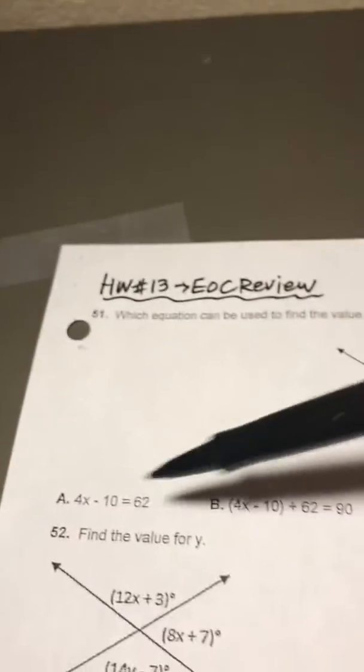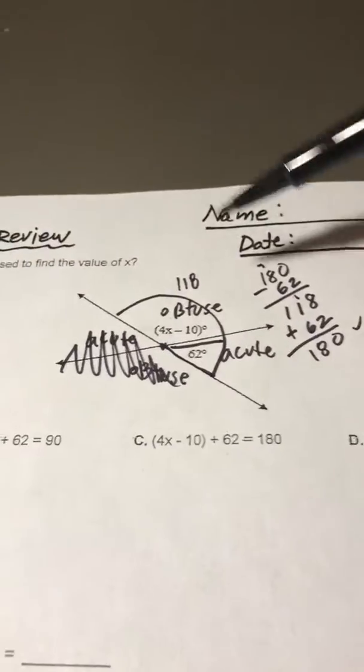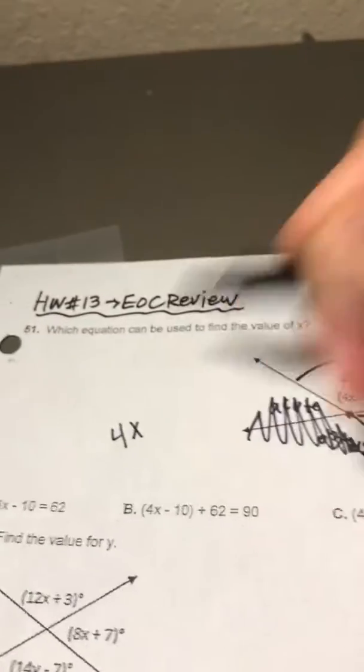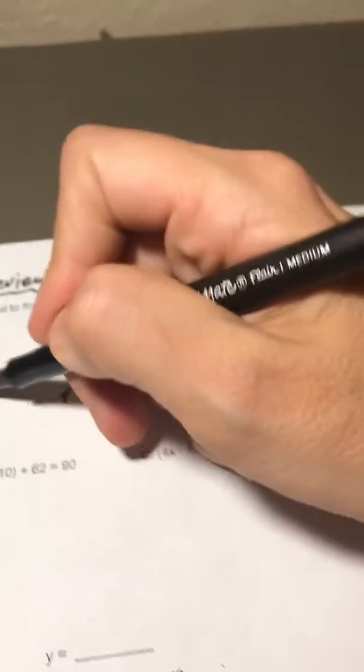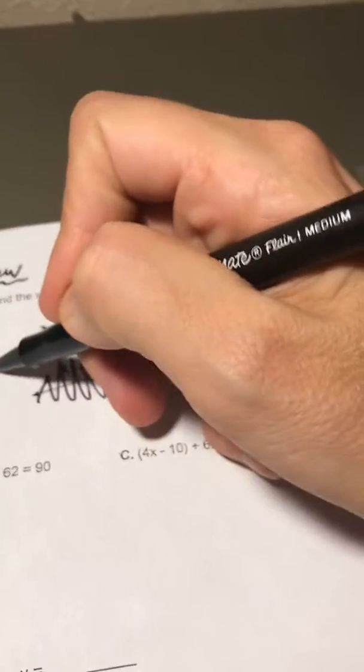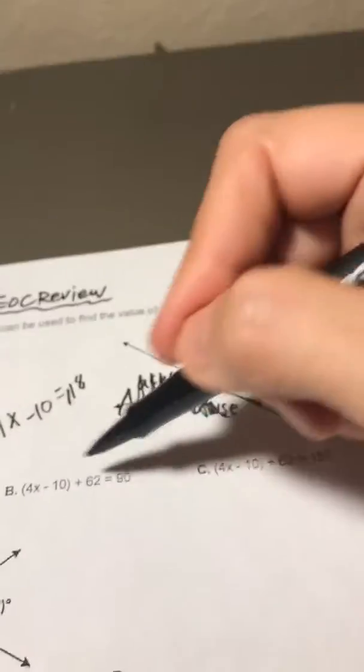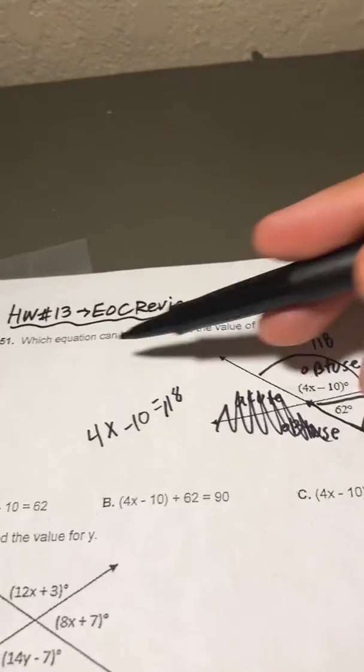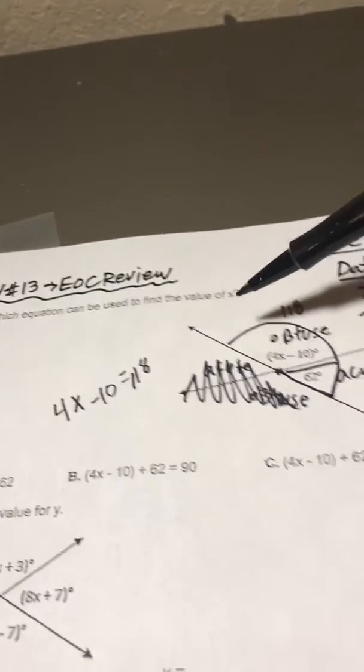So that's one way to do it, but they didn't put it that way. One way we'd do it is I know that 4x minus 10 would have to equal 118. But that's not actually what they're looking for. So they're saying, what would be one equation that you could use?